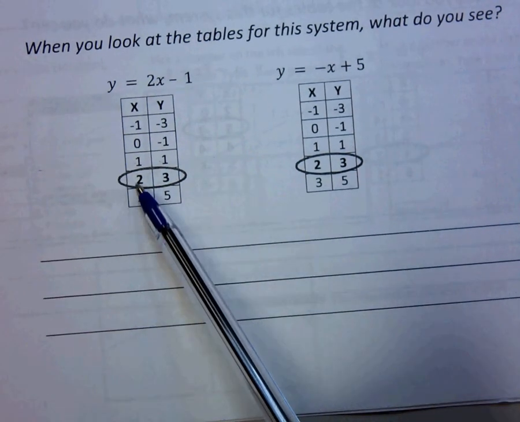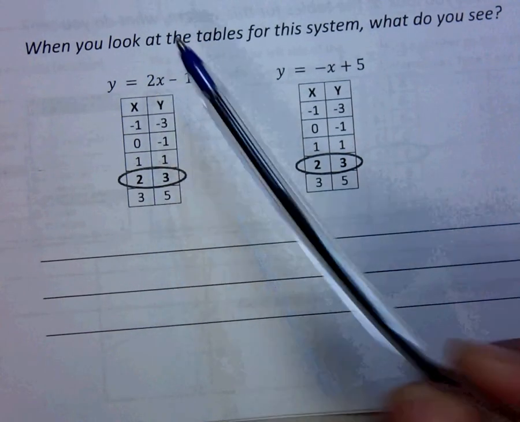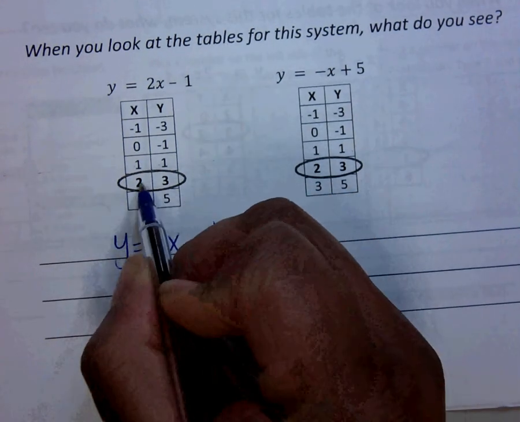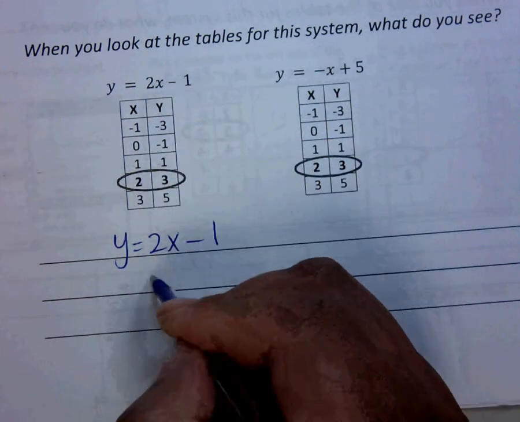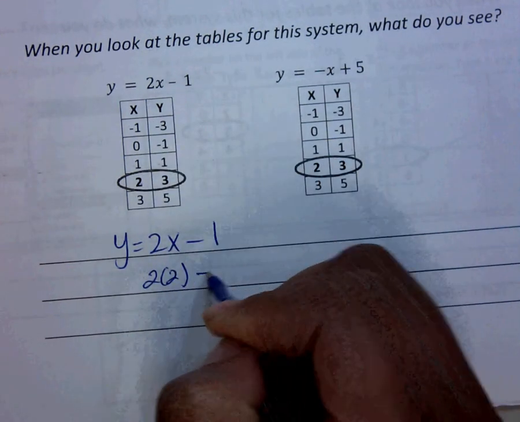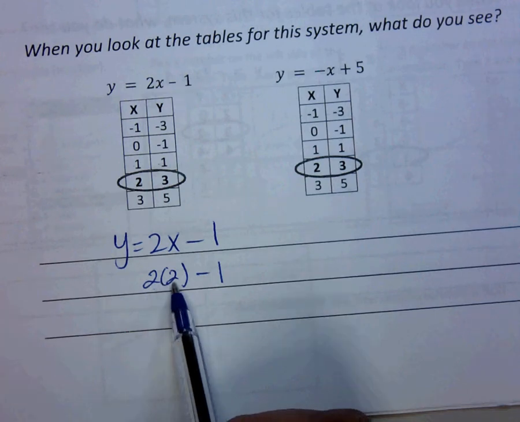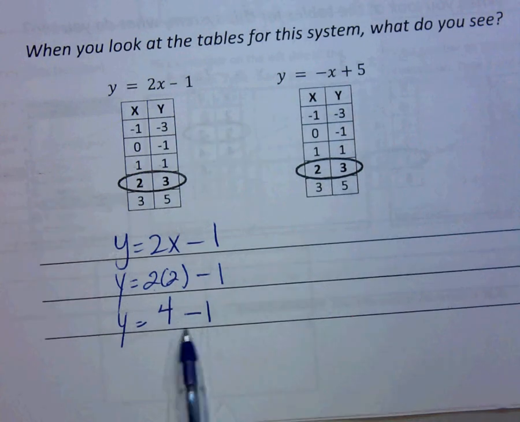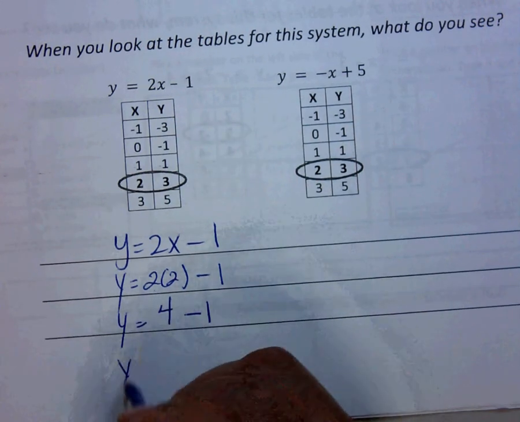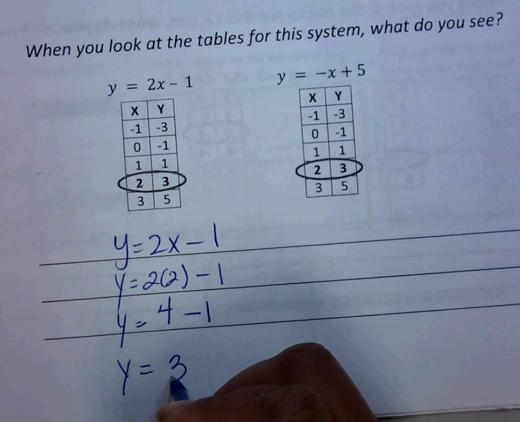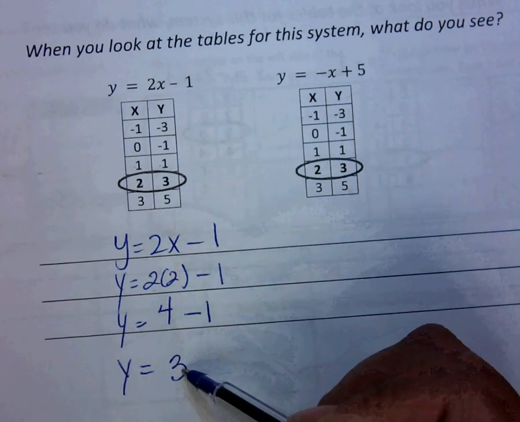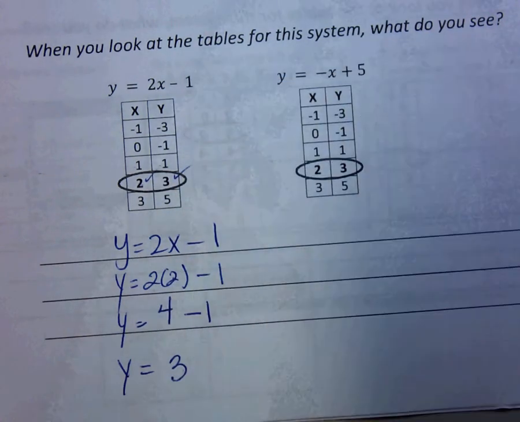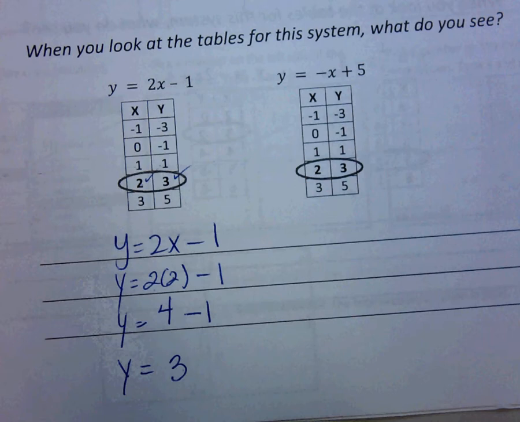If you take the 2 and you plug it in the x spot, look at this. y equals 2x minus 1. Plug the 2, because it's in the x column, put it in the x spot. 2 times 2 minus 1. 2 times 2 is 4. 4 minus 1 is 3. y equals 3. And look at that. If y equals 3 and x equals 2, I should see that on the table. And we do. That's verification that it works for that equation.